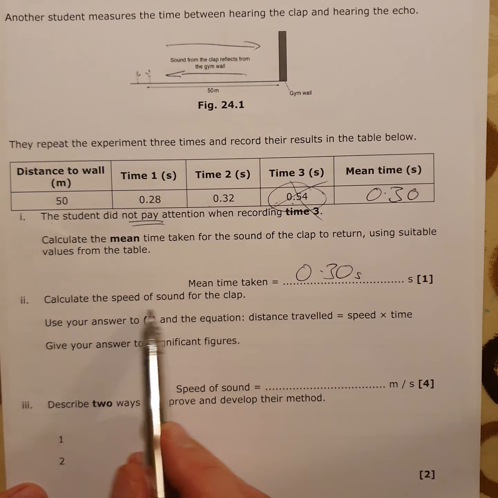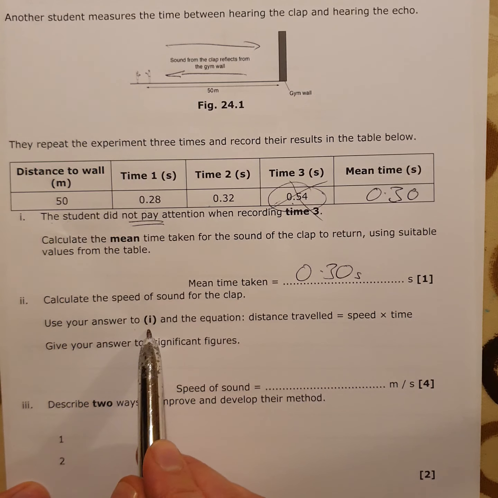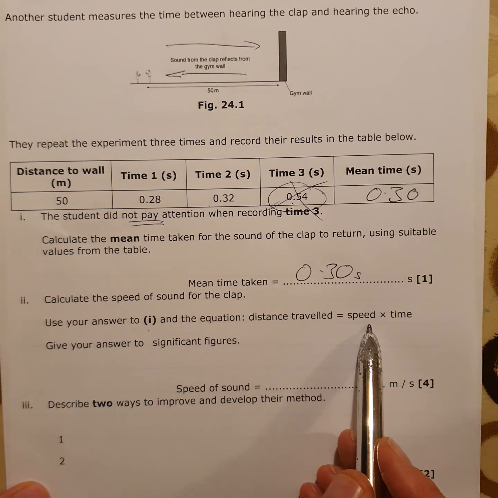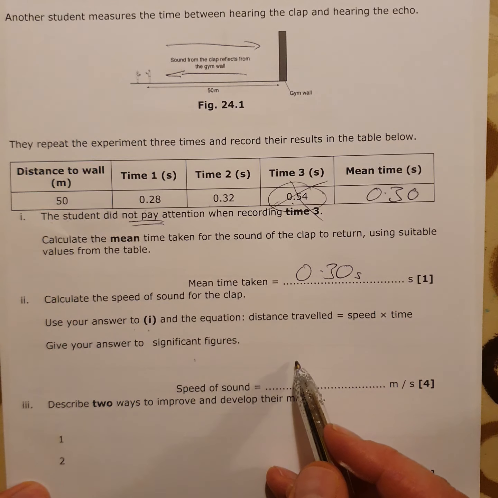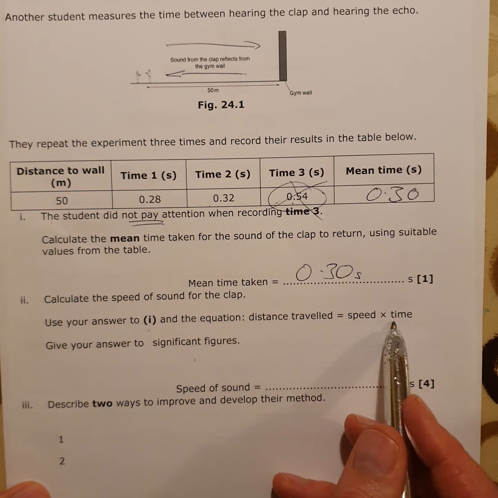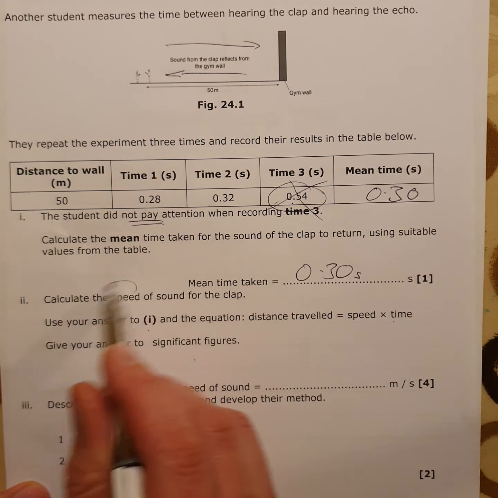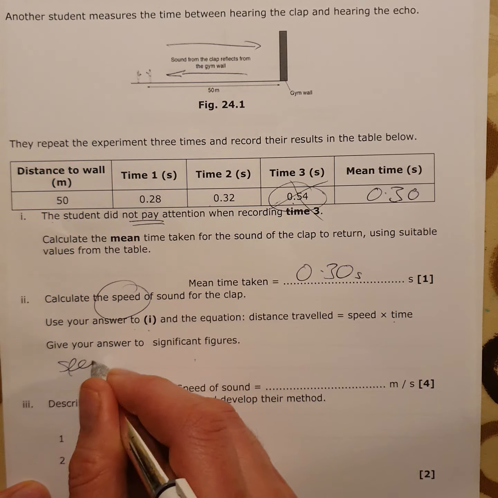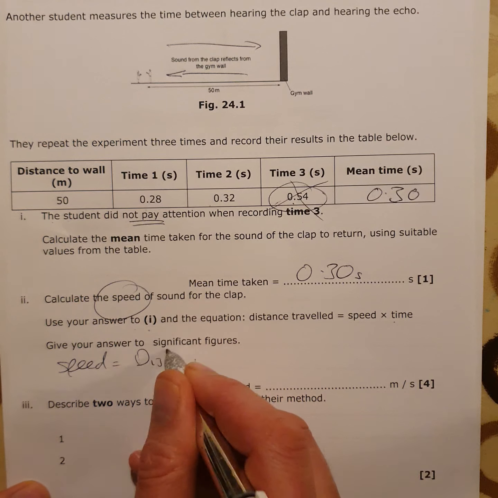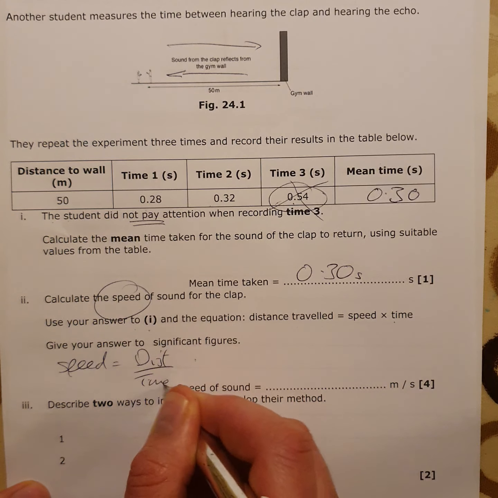Calculate the speed of the sound for the clap. Use your answer in part i and the equation. Give your answer to 2 significant figures. Okay, so reading through it, distance travelled is speed times time. We're asked to find the speed of the clap. So the speed, as we've done previously, is distance over the time.